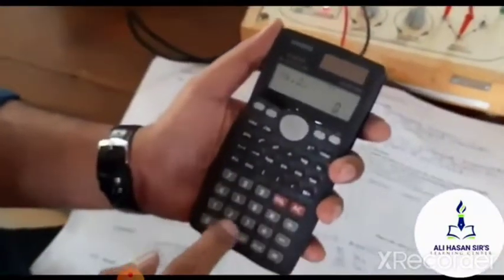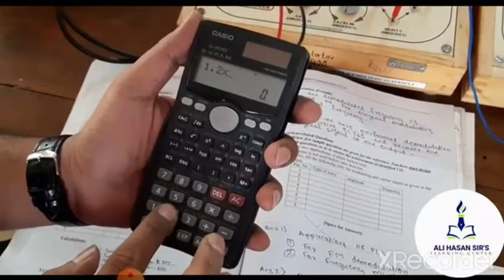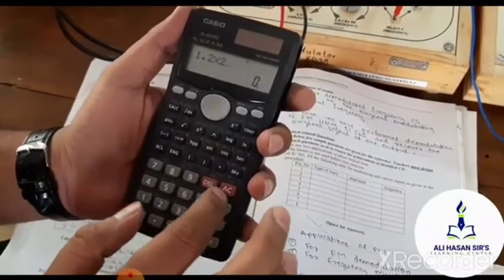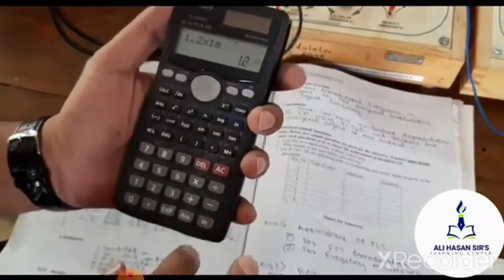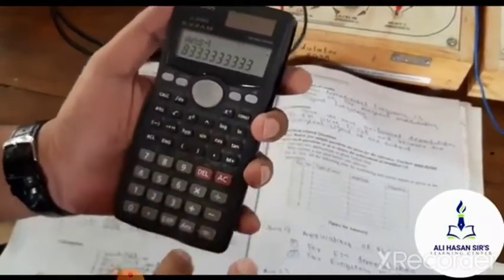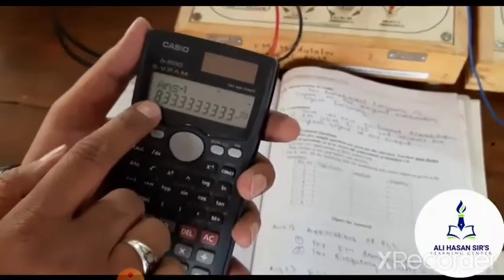So if I calculate it, 1.2 into 1 millisecond, sorry, it should be 2 into 1 millisecond. The inverse of this is 833 hertz, which is somewhat near to 750 hertz.